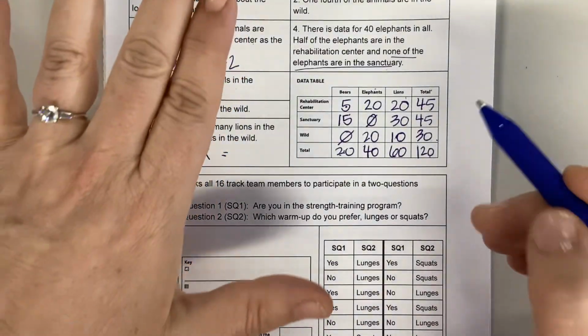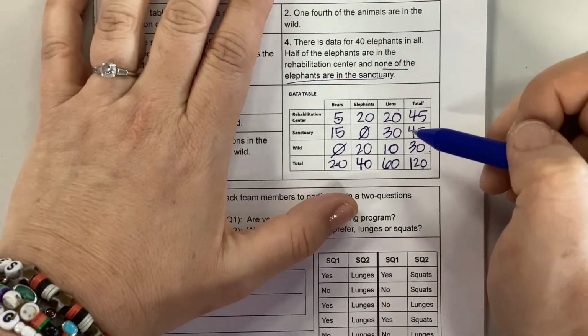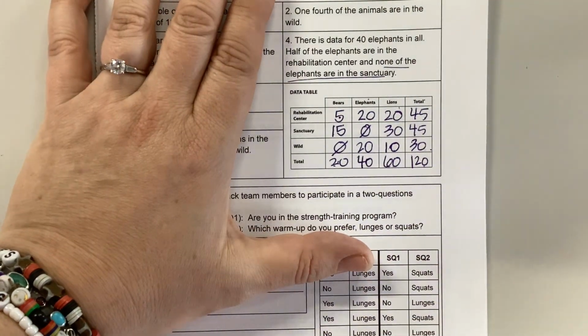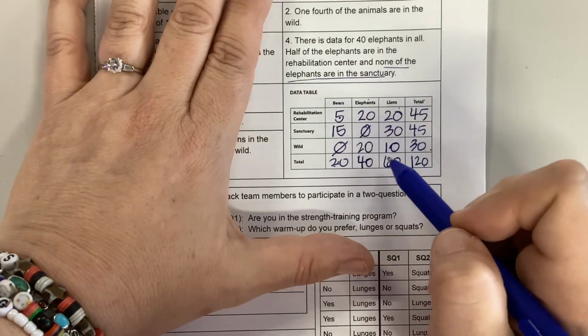So this is the creation and the reading of a frequency table. That's what you did. Creation and reading of a frequency table.